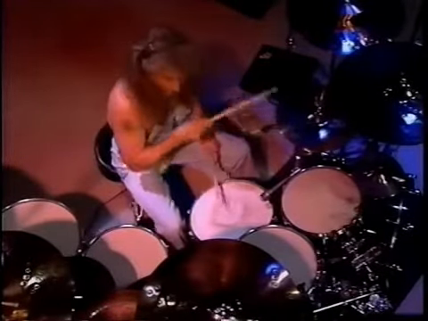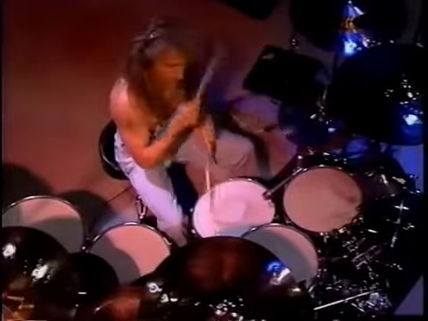Okay, there you heard it against the triplet feel. Now let's hear it with like the beat. Now obviously, I'm going to take it up to 6, which would be something like this.